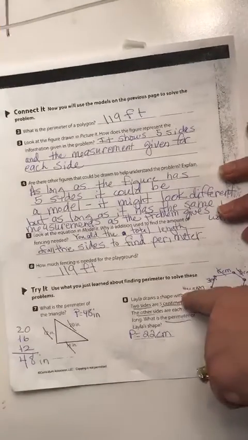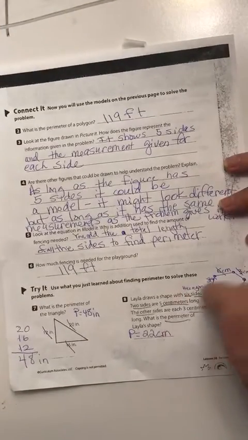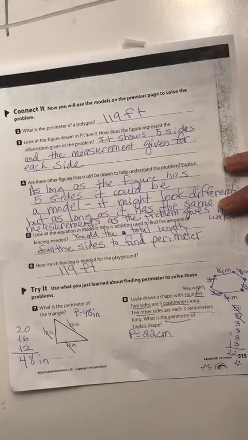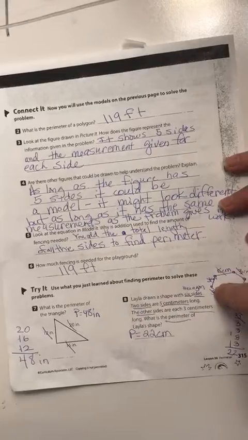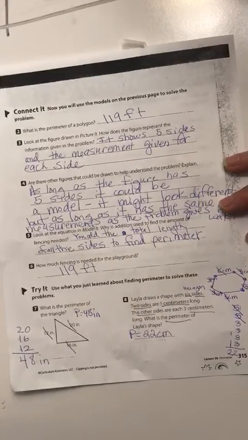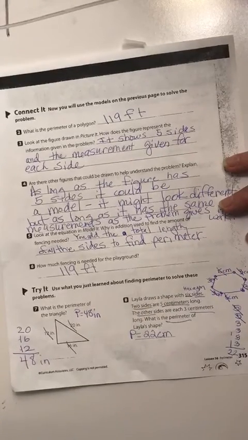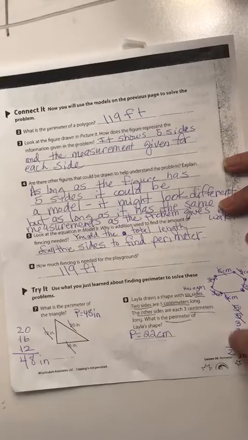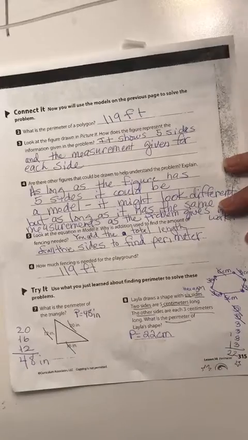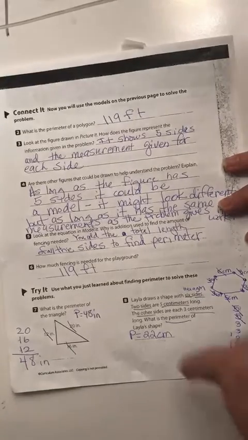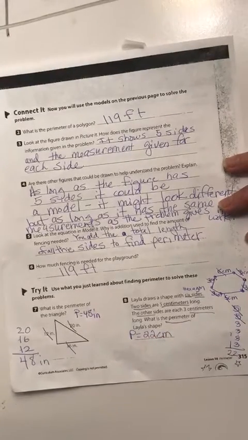Here, Layla's, you draw the shape of a 6-sided polygon. We know that's a hexagon. And then you label each with the measurement. 2 sides are 5, that would be the top and the bottom. And then the other 4 sides are 3 centimeters each. You add them up. I added 5 and 5 and got 10, and then did 3, 6, 9, 12, and that gave me 22 centimeters. So my perimeter is 22 centimeters.